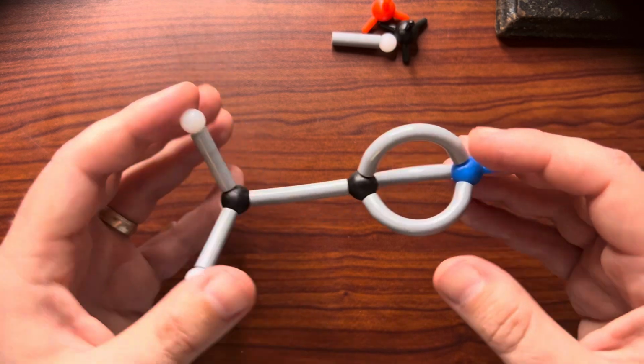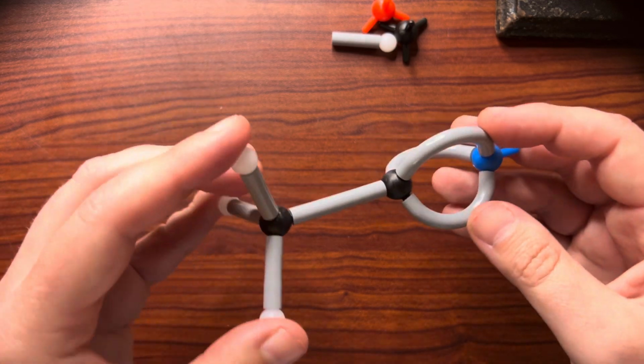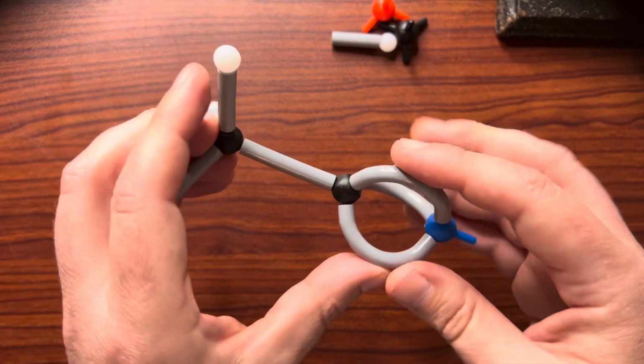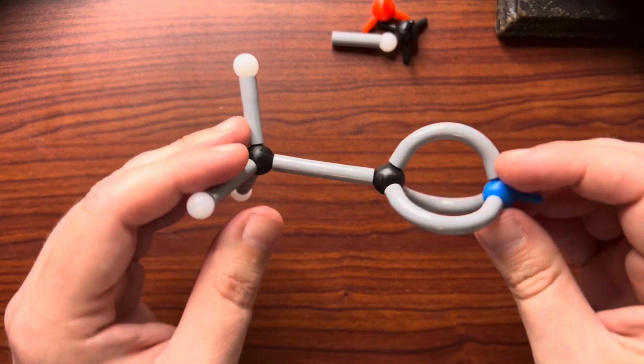So another simple video to show you how to do triple bonds. We still have a couple of other particular situations that I want to make a video on, so stay tuned for the next one.